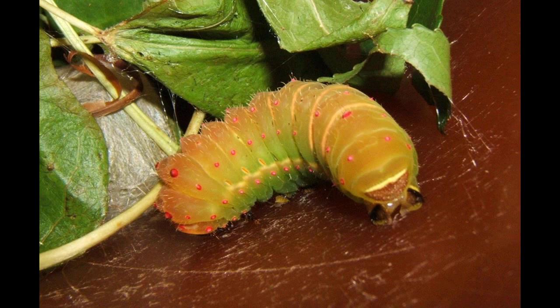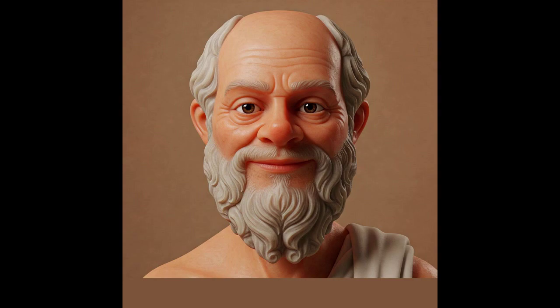By preserving natural areas and reducing our impact on the environment, we can help ensure the long-term survival of the Luna Moth and the ecosystem it inhabits.